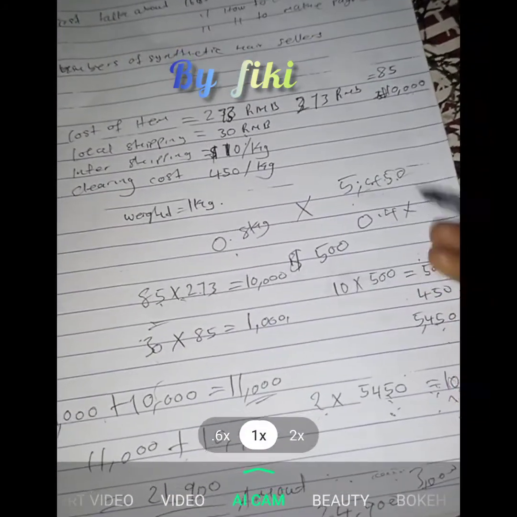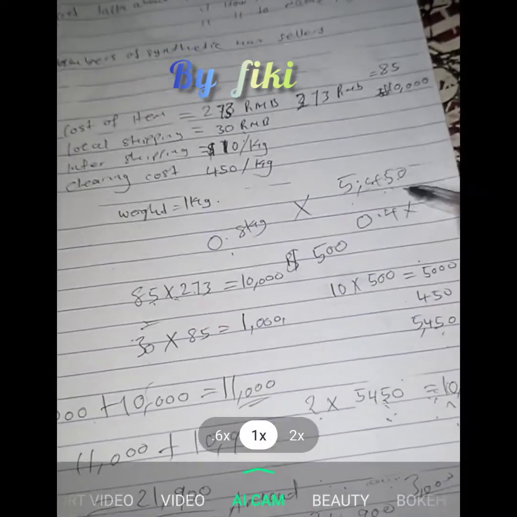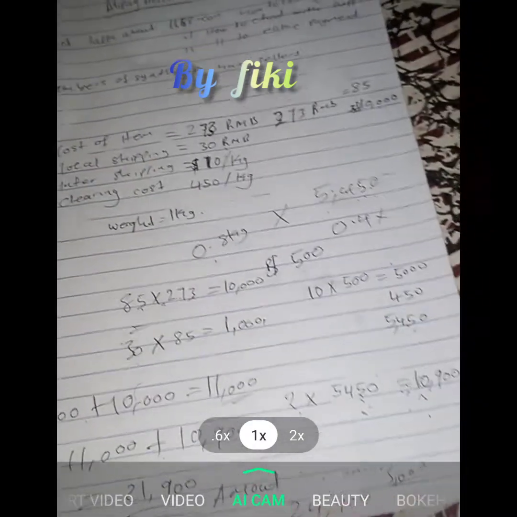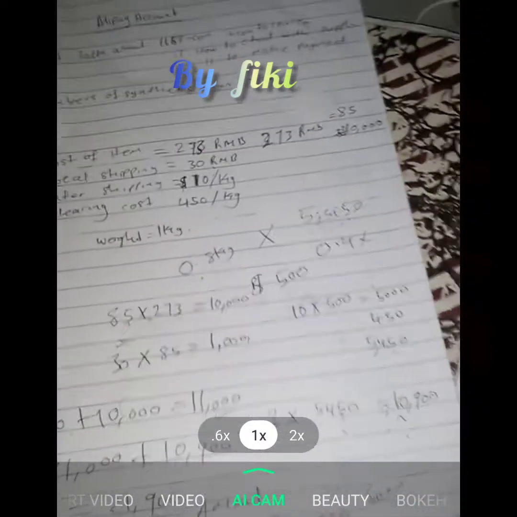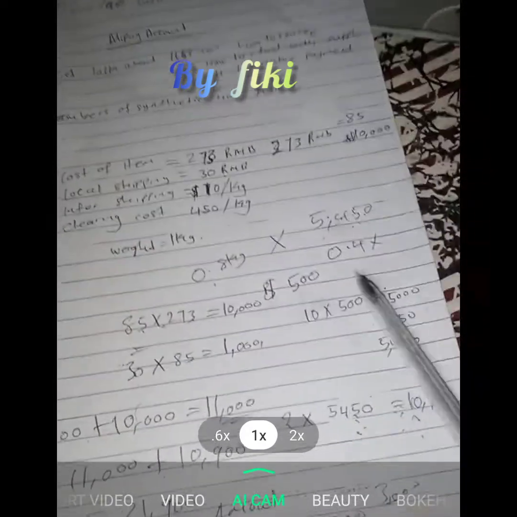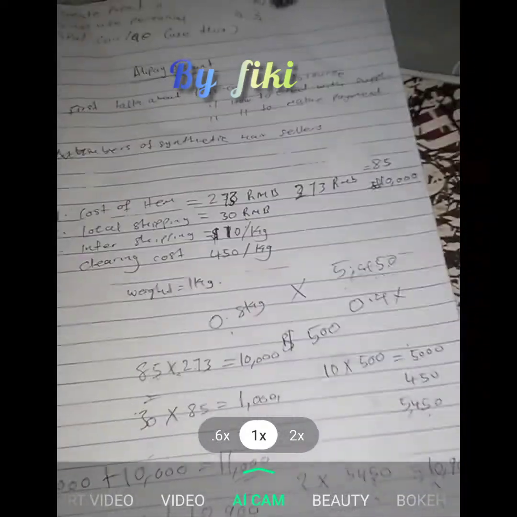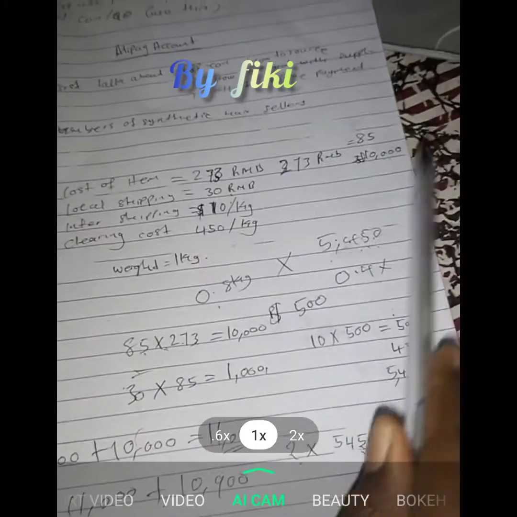So if the weight of your product is 4.4 kg, you times it by this 5,450. You get what it gives you. That's the cost for the weight of your product. And if your product is 100 kg, 10 kg, you still multiply it by this 5,450.